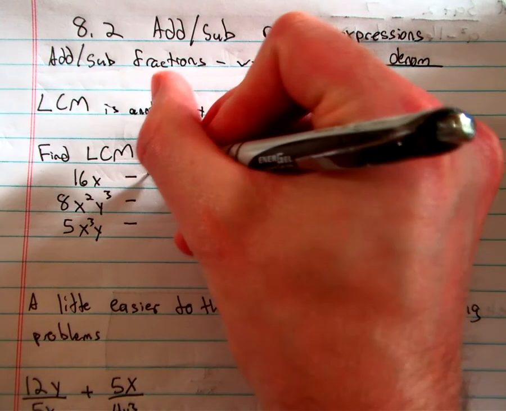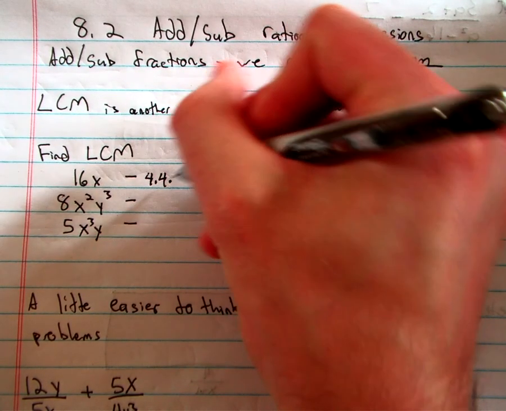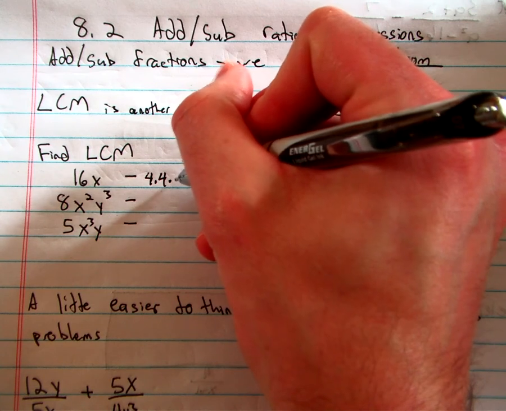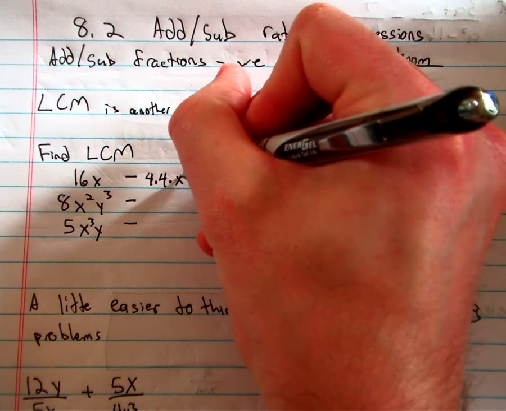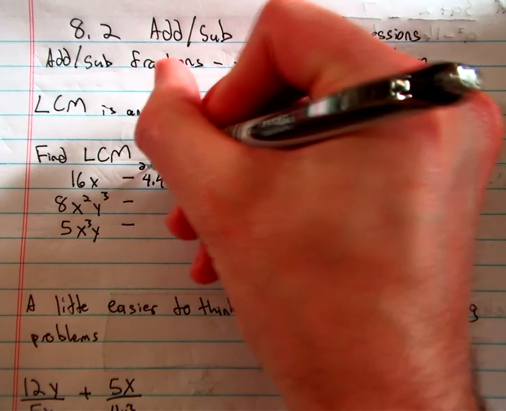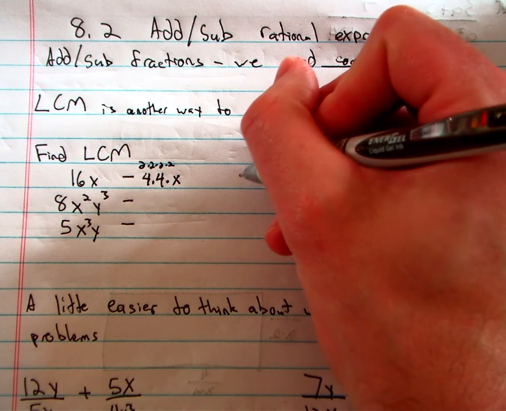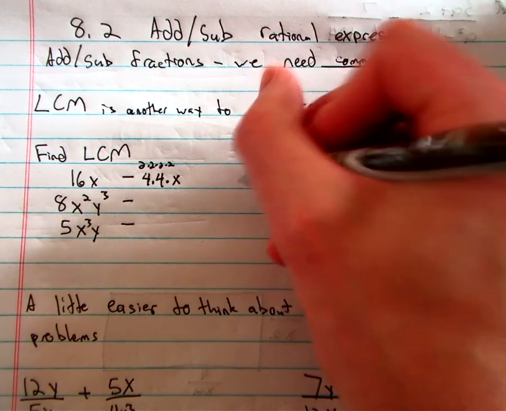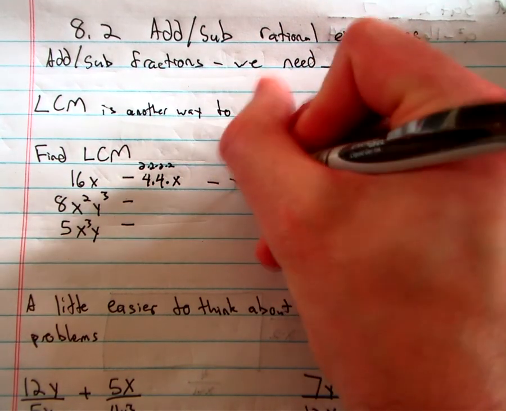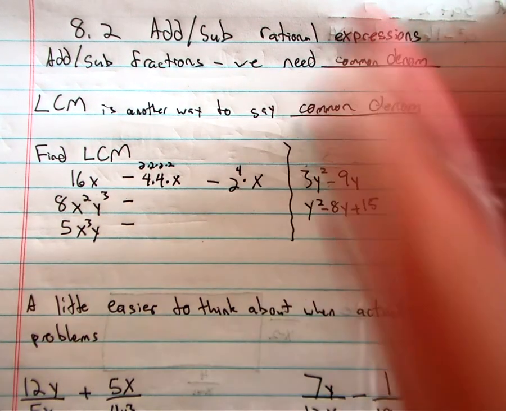So 16 is 4 times 4 times x. Actually, we could break that down even further, couldn't we? 2 times 2 times 2 times 2. Prime factorization there, Mr. Handke. So we had four 2s, so this is going to be 2 to the 4th times x.